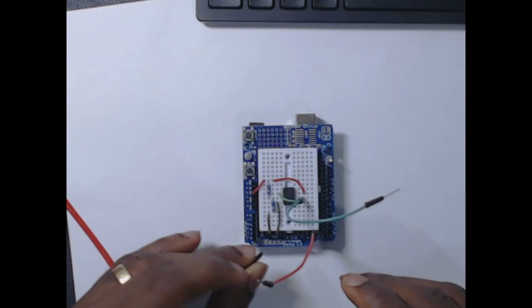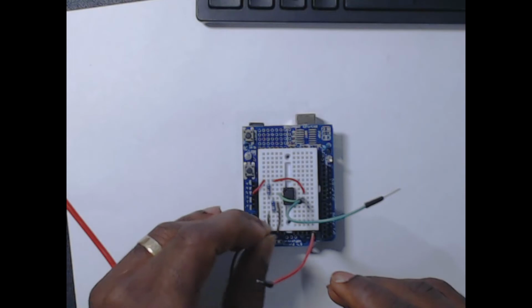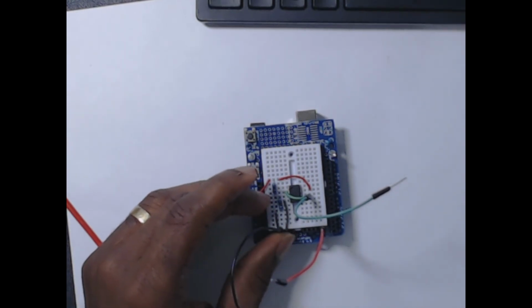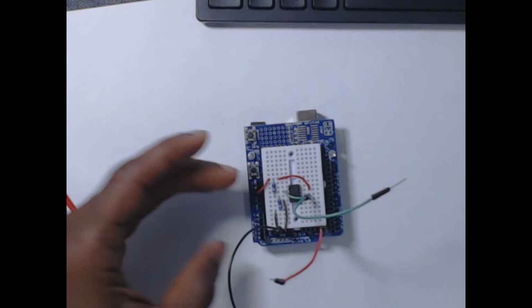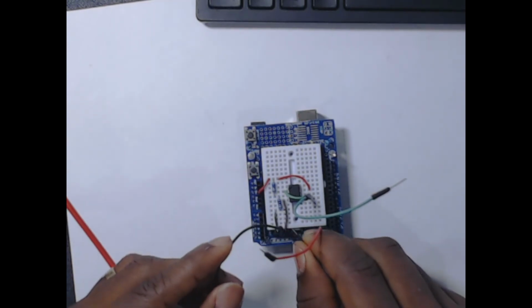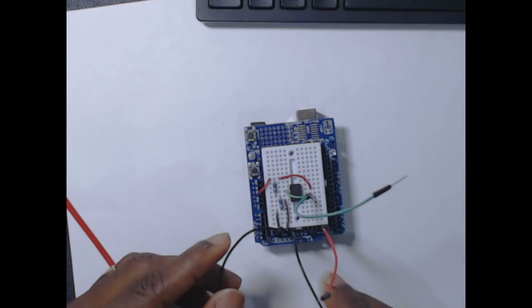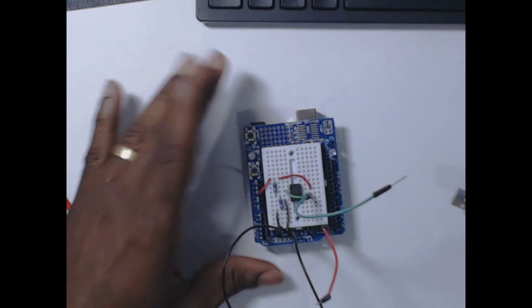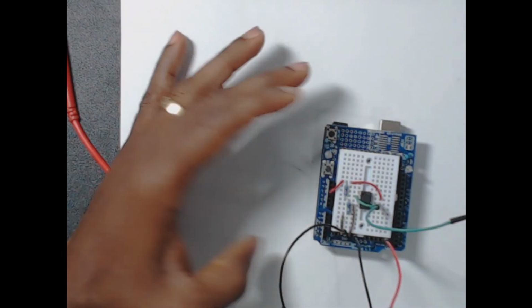So to make it easy for us to measure our values, our 2.5 volt values, we just plug these pins. Remember, you plug your circuit before you plug into your computer, and we want to be safe.